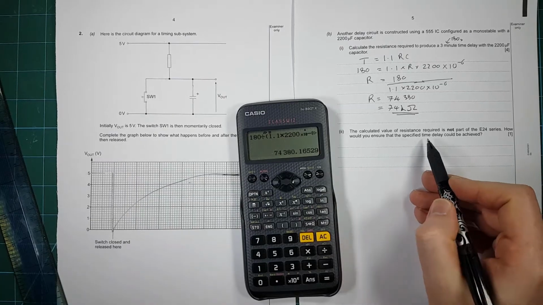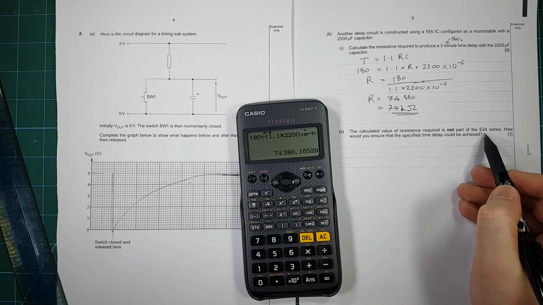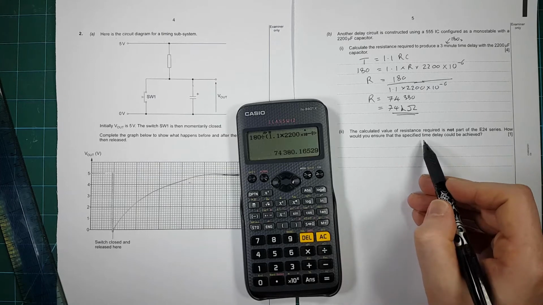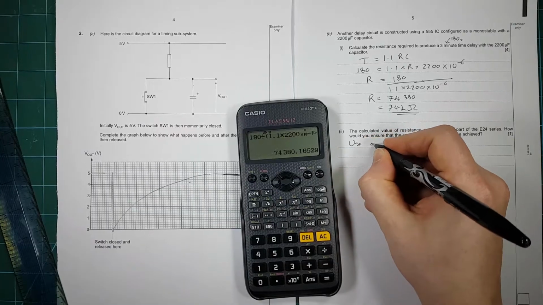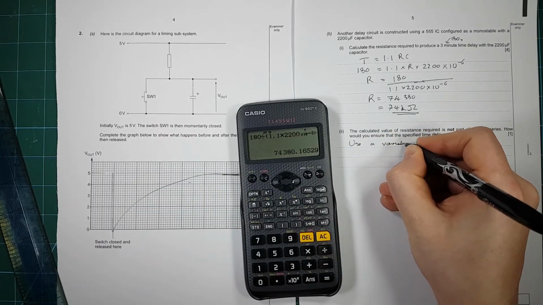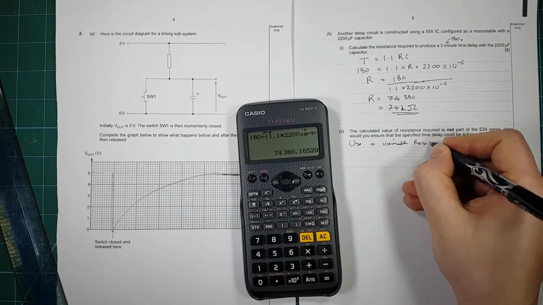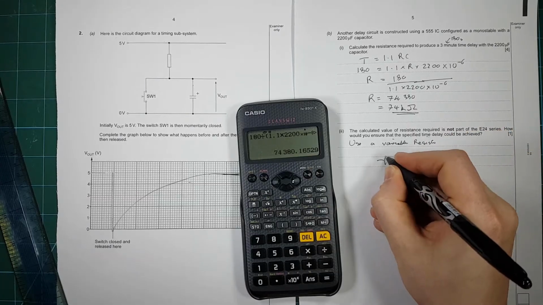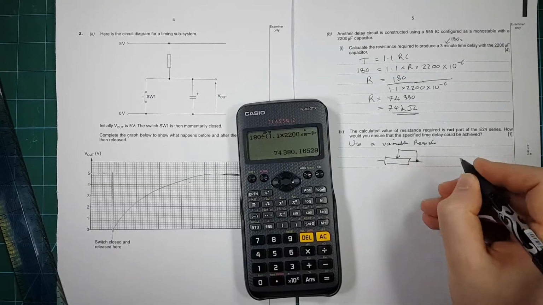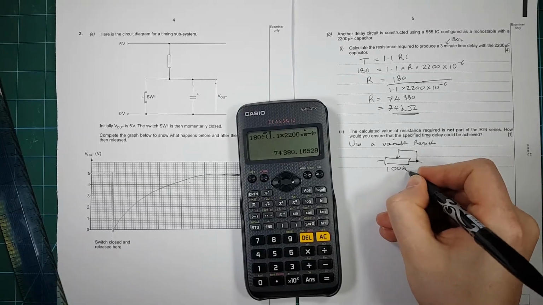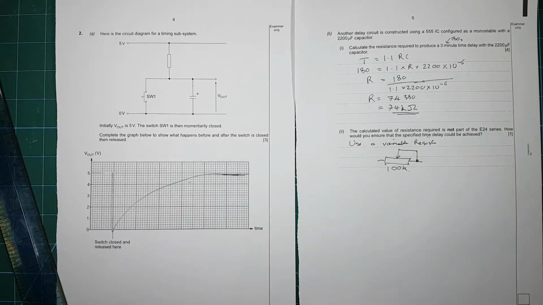The calculated value of the resistance required is not part of the E24 series. How would you ensure that the specified time delay could be achieved? Well, we can use a variable resistor, and we would configure it like that, and we'll probably need 100k for that variable resistor there.